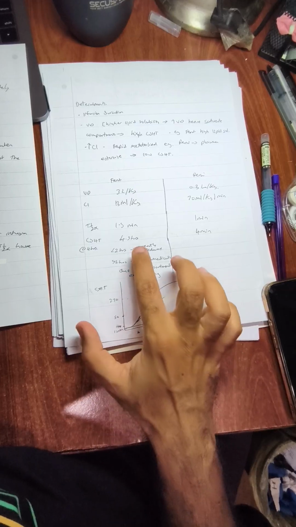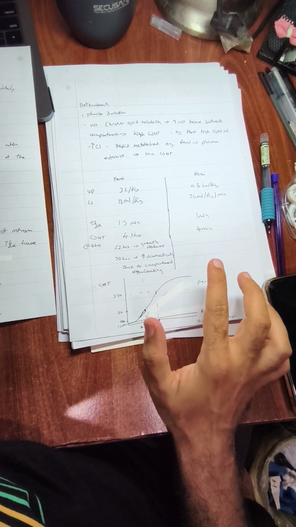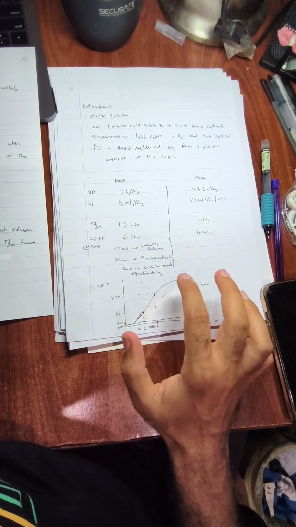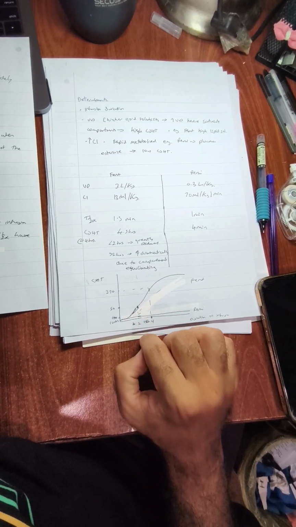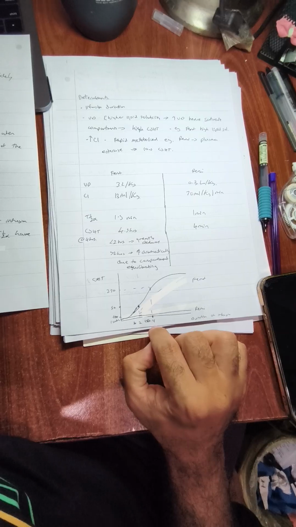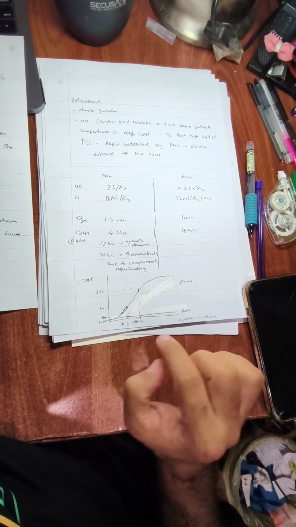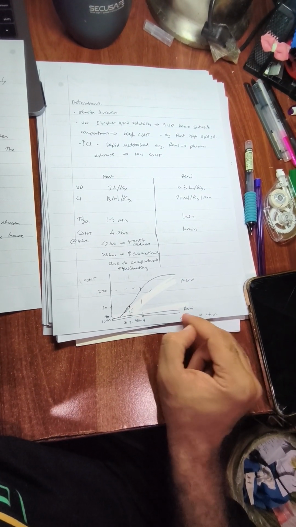And then you draw the diagram. Less than 2 hours, greatly reduced. Greater than 2 hours, dramatically different due to the compartments equilibrating. So at 2 hours it's about 50 minutes, at 4 hours it's about 4.5 hours, and remifentanil is always about 4 minutes.